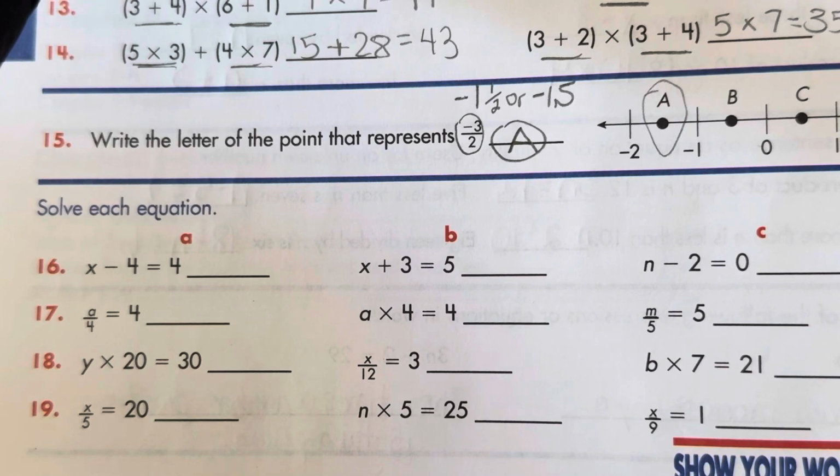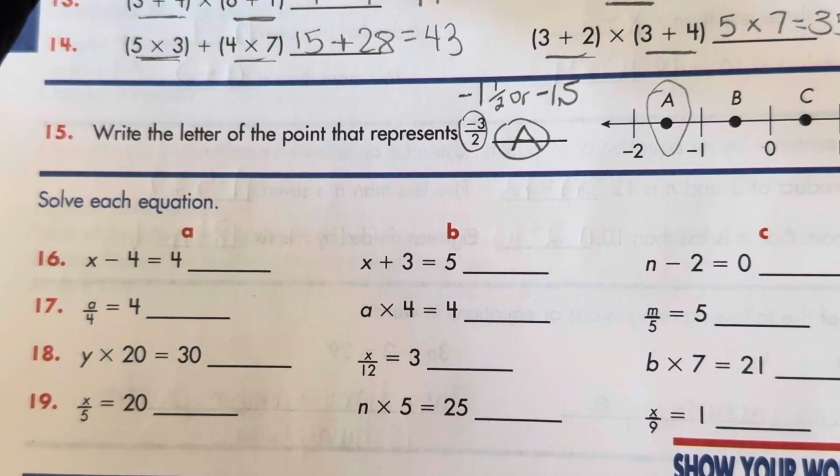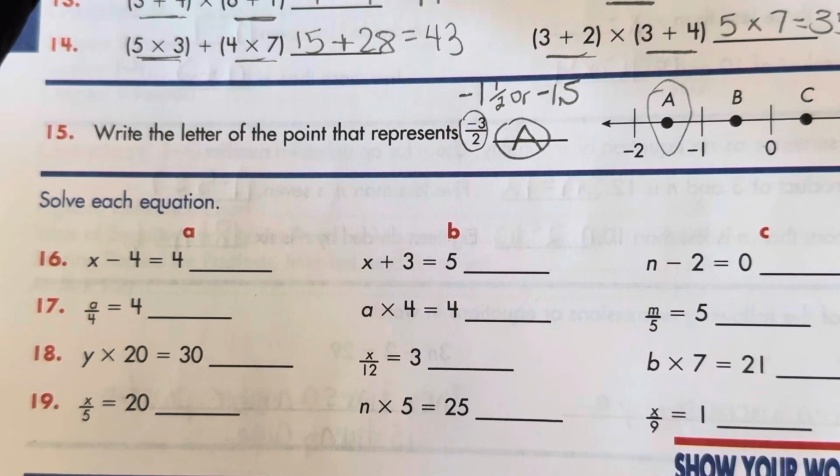Here's the key to when we're doing one-step equations in algebra. As you can see, there's a bunch of problems here, and we really only need one step to get that variable by itself. So we're going to go across, and we're just going to keep going across and down in order to answer these questions.